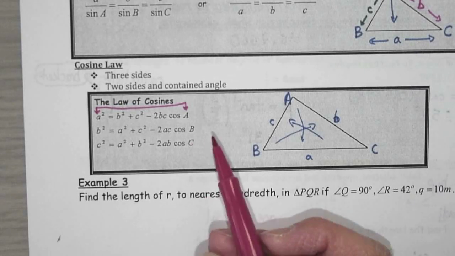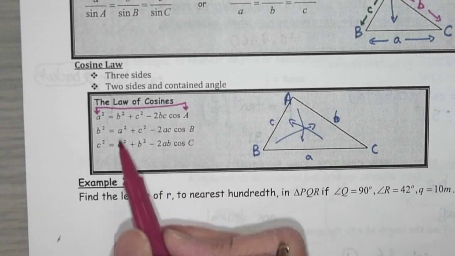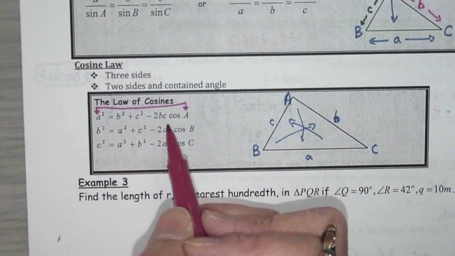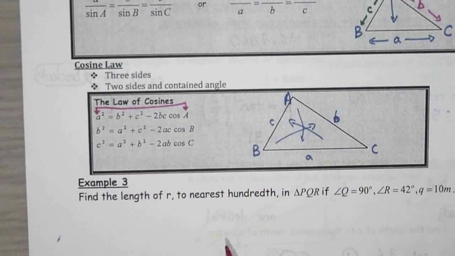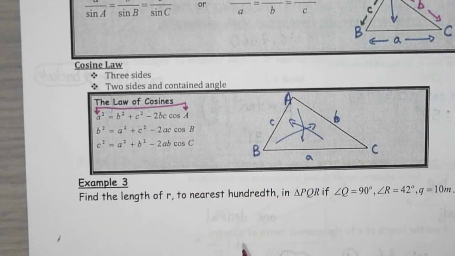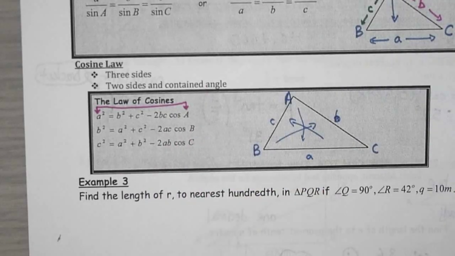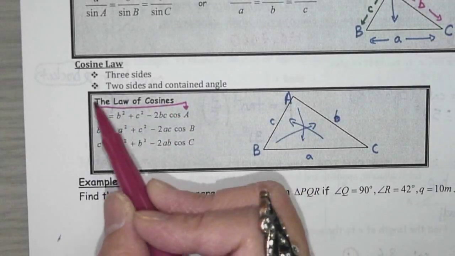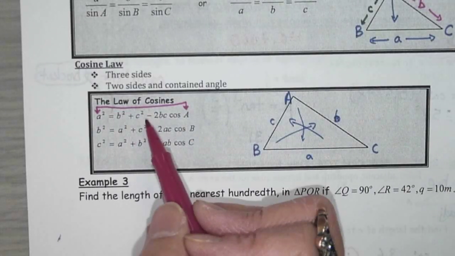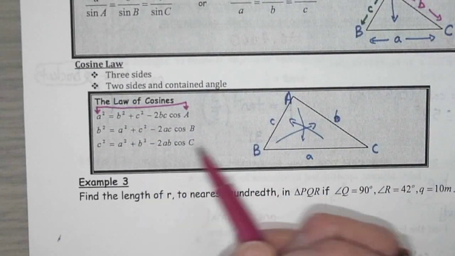The other cosine law isn't really another law. What they do is solve for A. They bring this to that side, bring the a over, and divide both sides by 2bc. So it's the same cosine law, just solved for A. I don't tend to memorize two of them. I just memorize one and then solve, because I know how to bring this over. When it comes over to the other side, it becomes 2bc cos A. When this comes to this side, it becomes minus a squared.